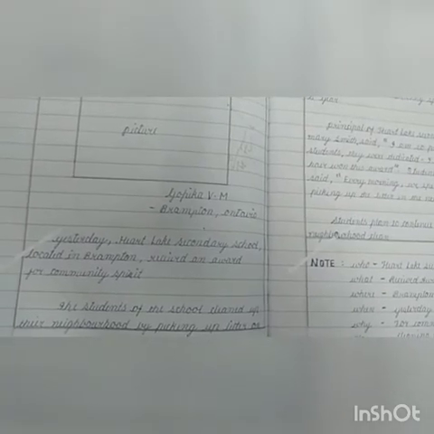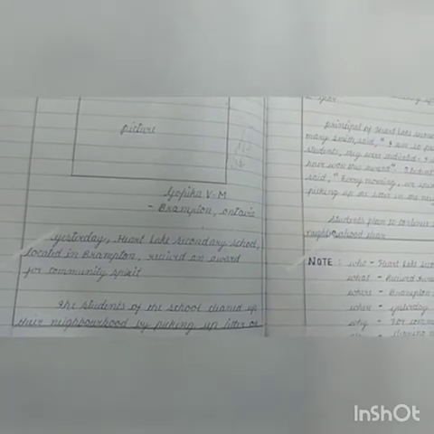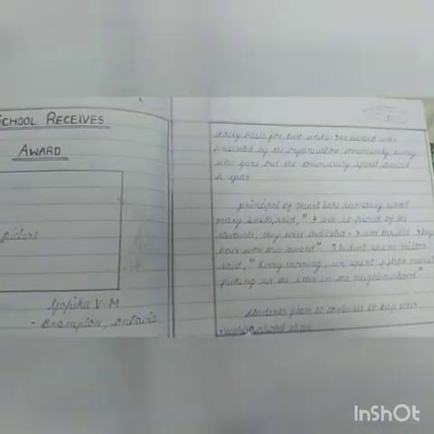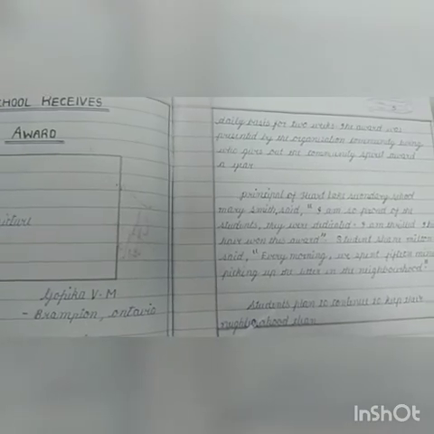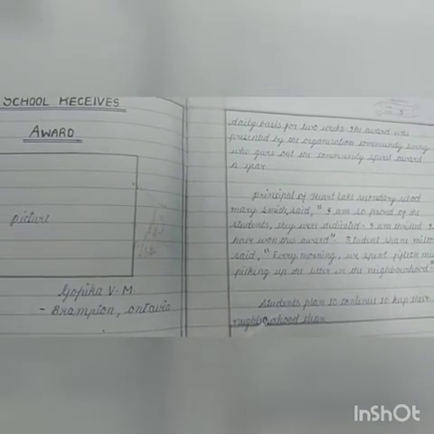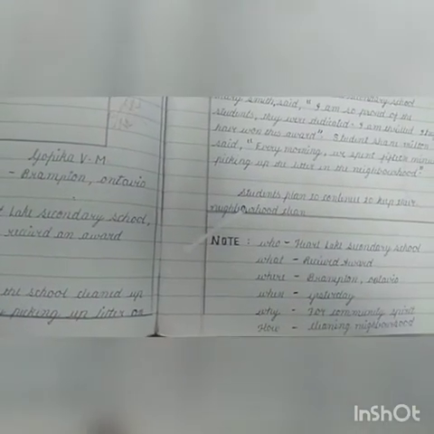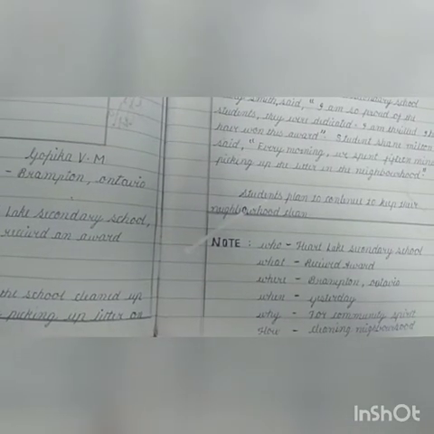And what will come in the second paragraph, children? The answers to the questions why and how. Why they got the award and how they got the award, we write in the second paragraph. The students of the school cleaned up their neighborhood by picking up litter on a daily basis for 2 weeks. The award was presented by the organization Community Living, who gives out the Community Spirit Award every year. Now we have the answer for why and how. Why did they get it? Because of their community spirit. And how? By cleaning the neighborhood. So the main content is in lead paragraph 2.